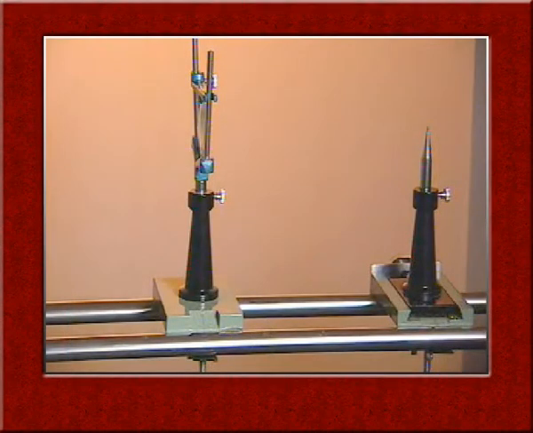Take the thin optical needle as the object needle and mount it in the laterally movable upright near the zero end. Then adjust the height of the object needle to make its tip lie on the horizontal line through the optical center of the lens.